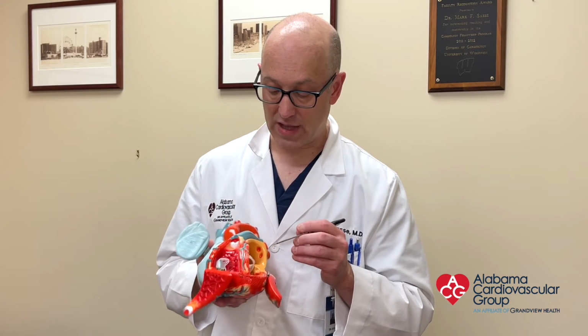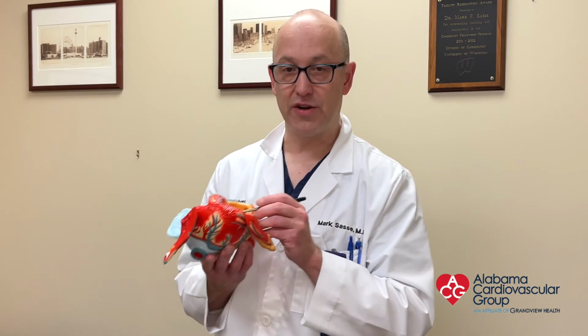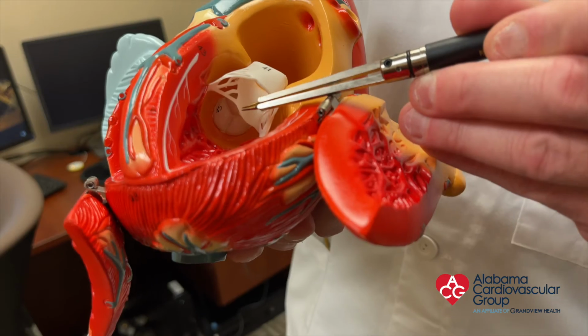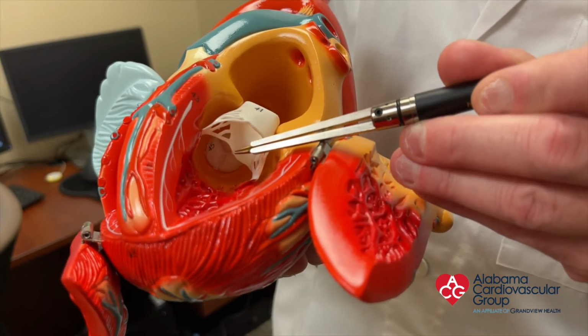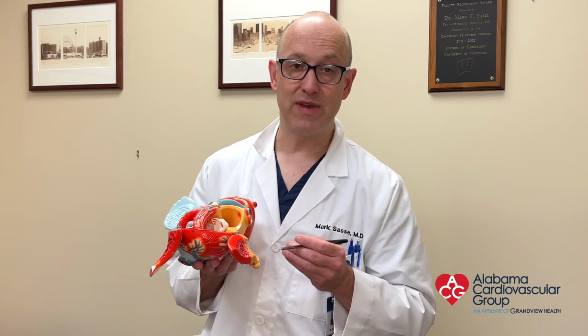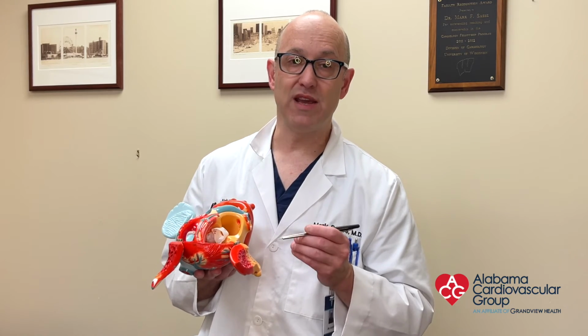And then the last valve that you can see is under here. It's right next to the mitral valve. Again, in the left ventricle is the aortic valve. That's one of the more common valves that we see that gets blocked mainly. It also can be leaky, and we do have many interventions for that.